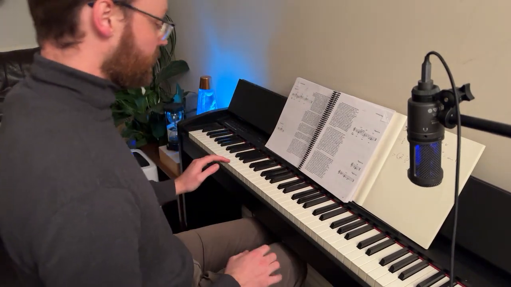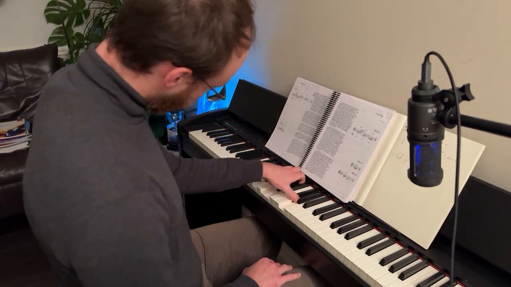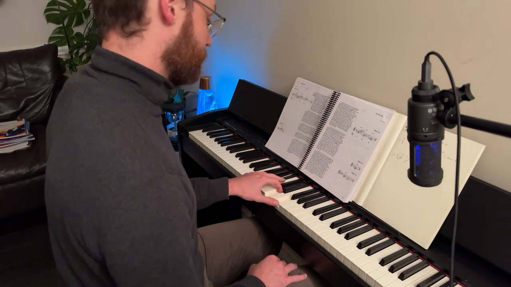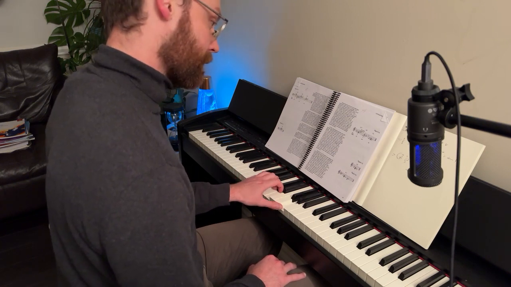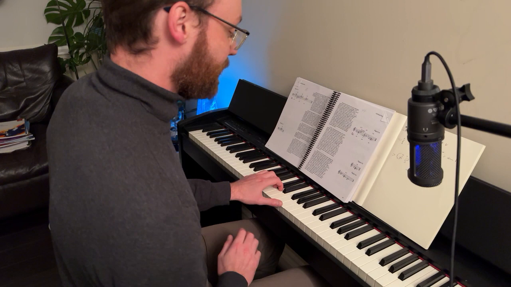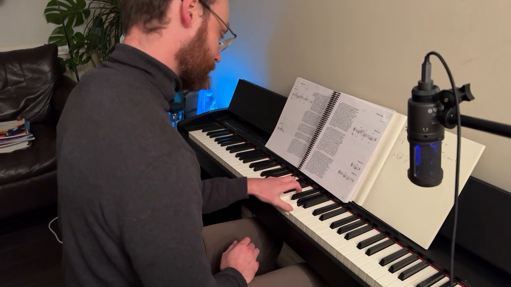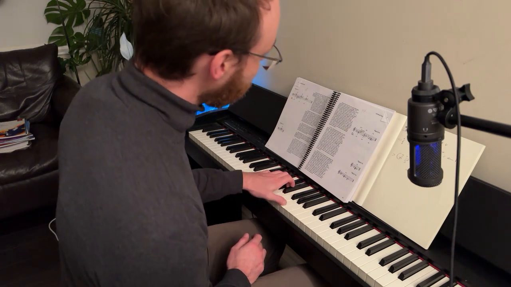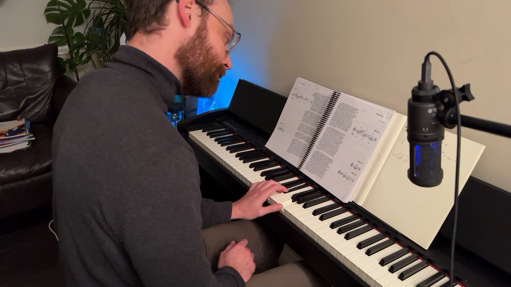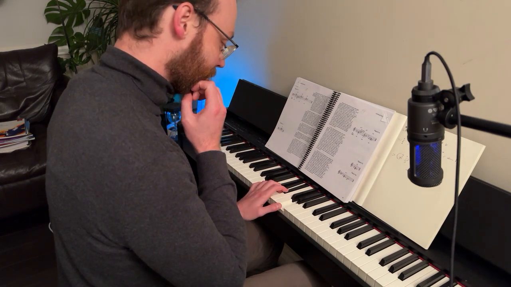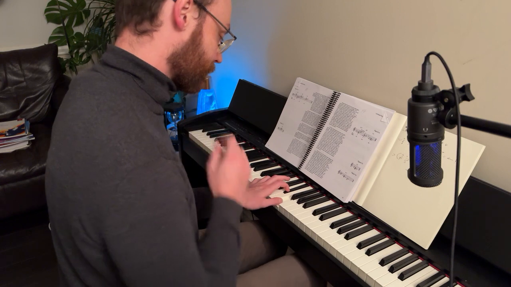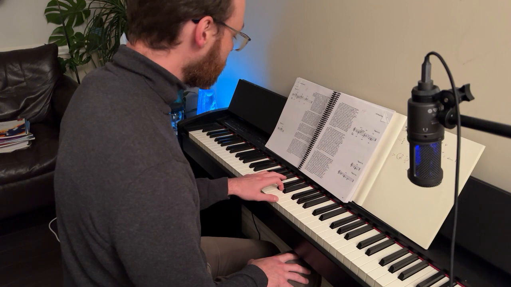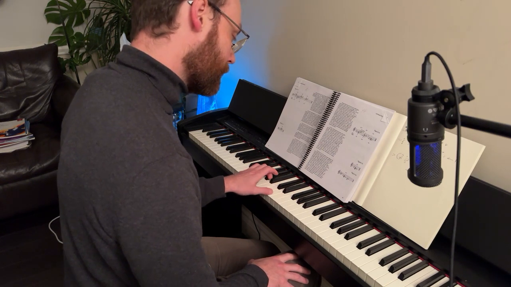Let's see if we can do it in these inversions. So we've got for our B flat major chord, the simple stuff. Except we need to make sure it's either the third or the seventh in the bass. So let's go up. And then we move the seventh down. Yep, nice. And then we go to... not the ninth in the bass though.